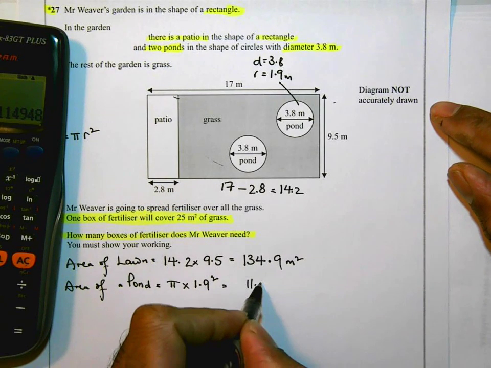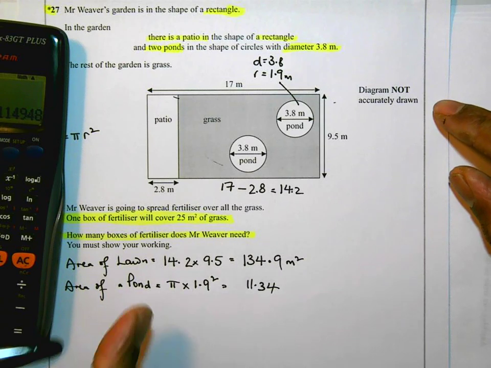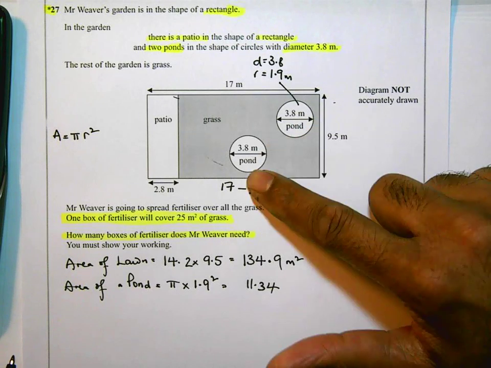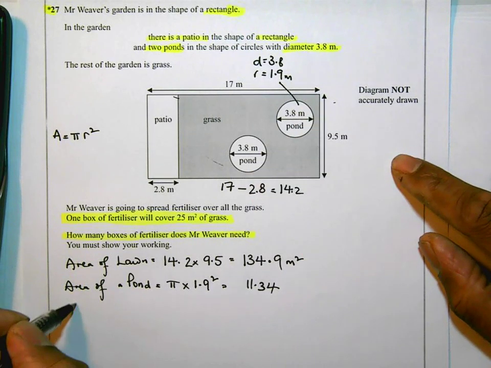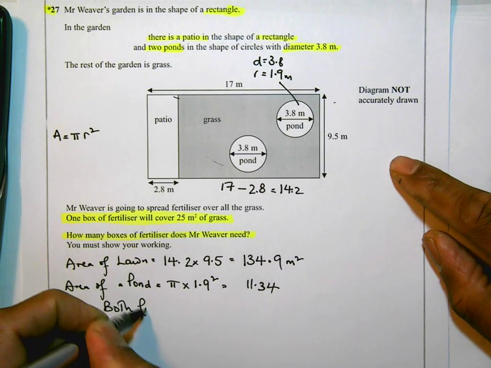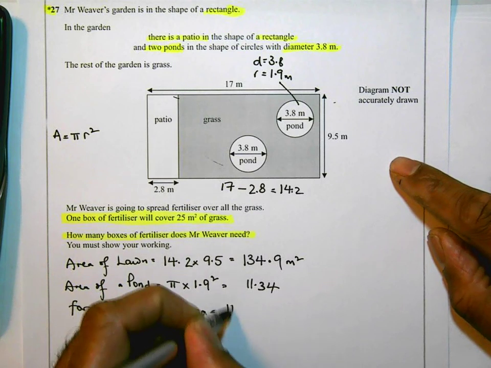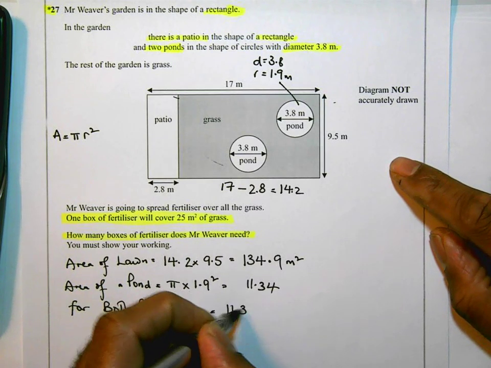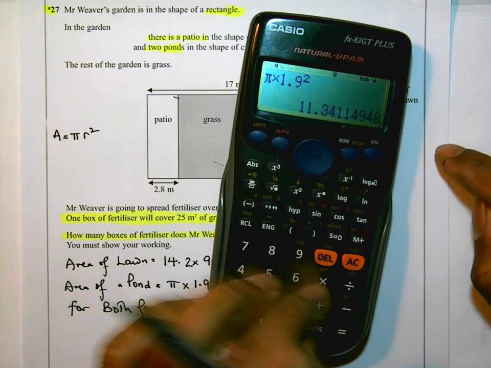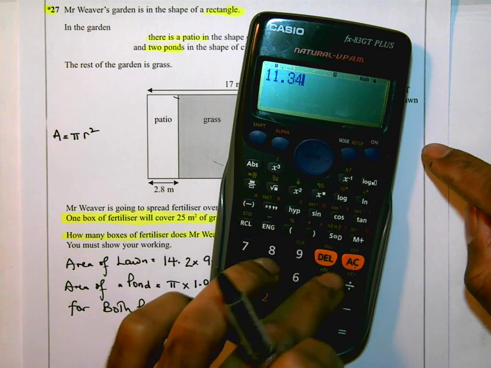Okay, now I've got that so far, but there are two ponds. So for both ponds, area is equal to 11.34 times 2, which is 22.68.